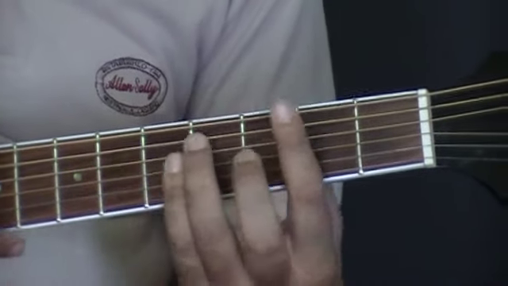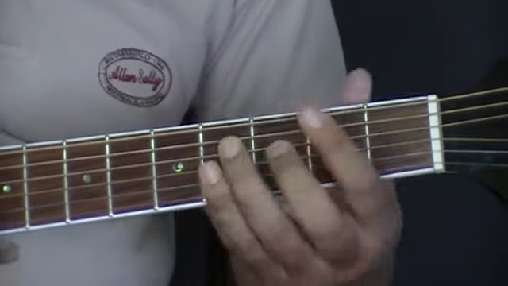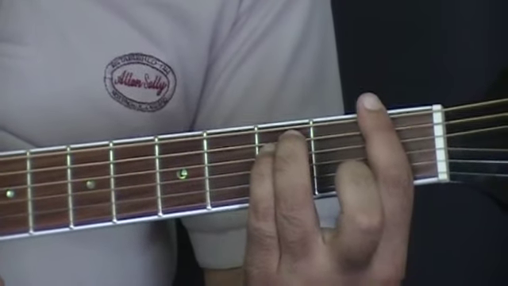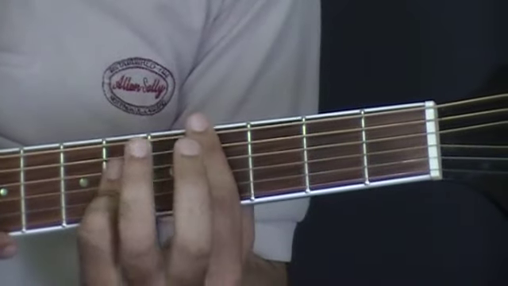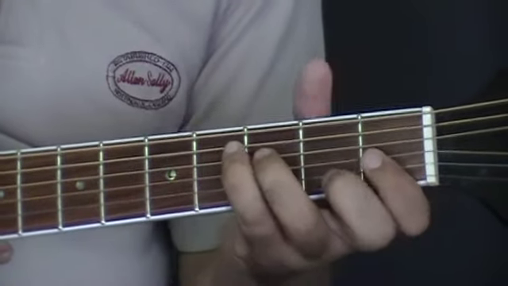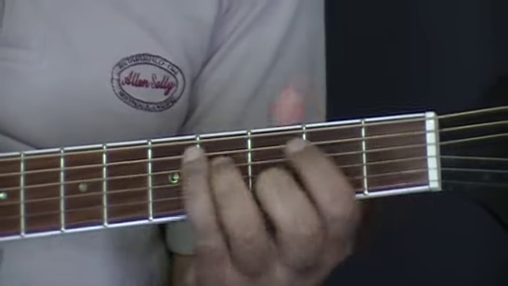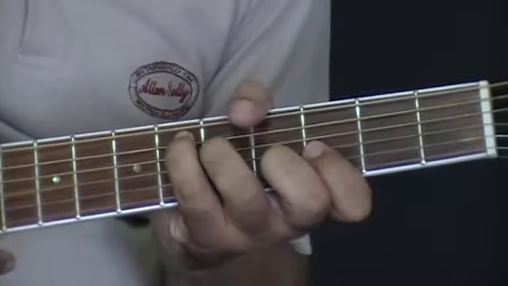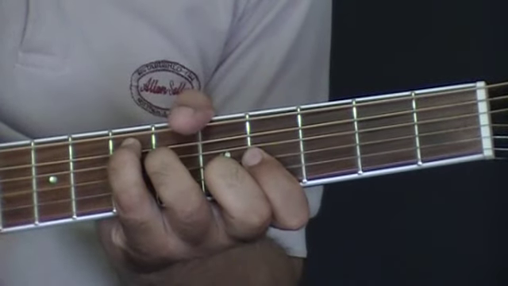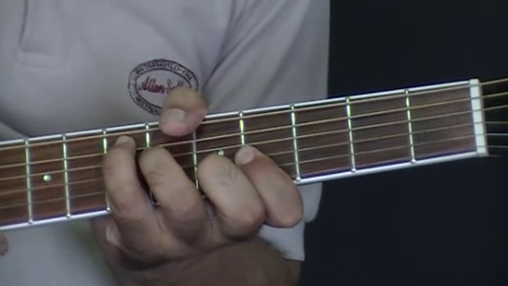G sharp major, F sharp major, F minor, B flat minor, C sharp major, you could play it here as well, D sharp major, you could play it here, E major, you could play it here or you could play it here.